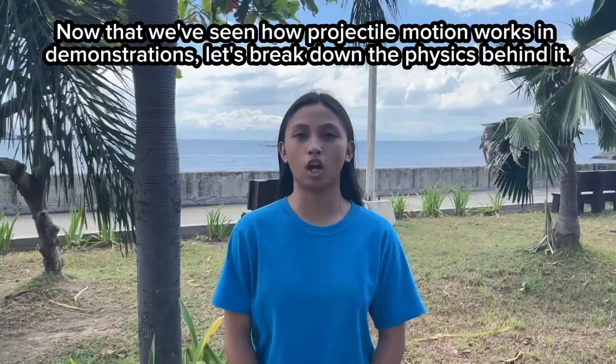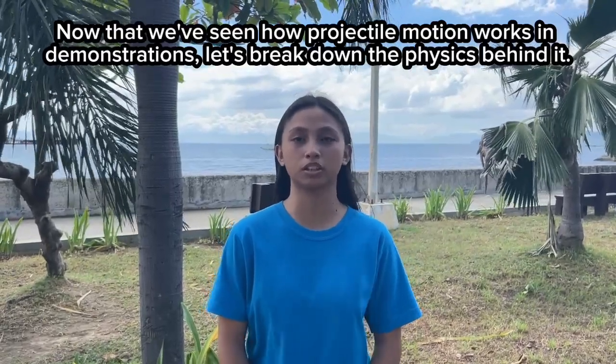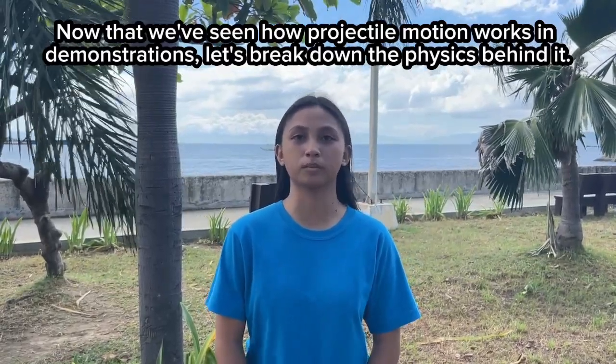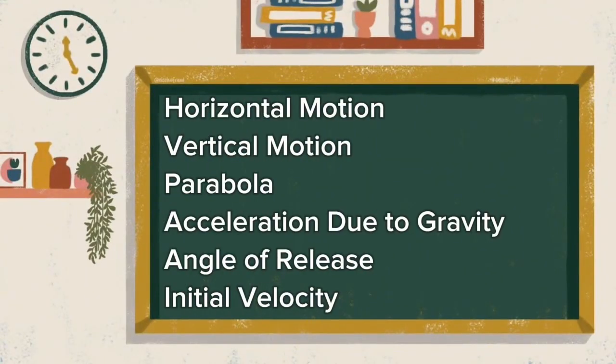Now that we've seen how projectile motion works in demonstration, let's break down the physics behind it. We'll look at the key attributes that affect the trajectory and how they work together to create this motion. First, we have the horizontal motion.